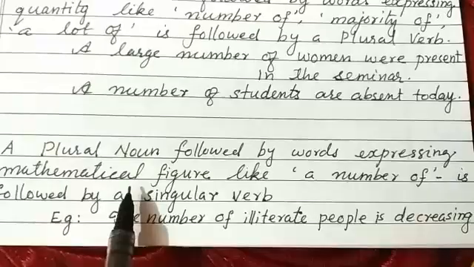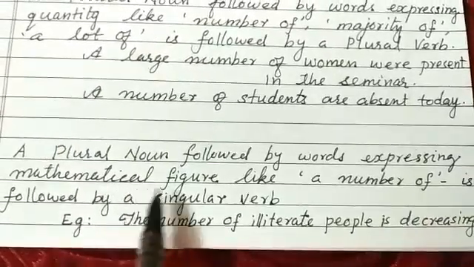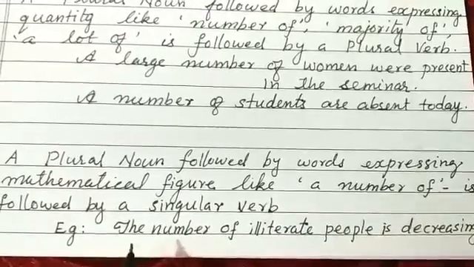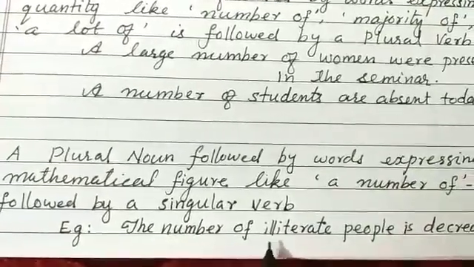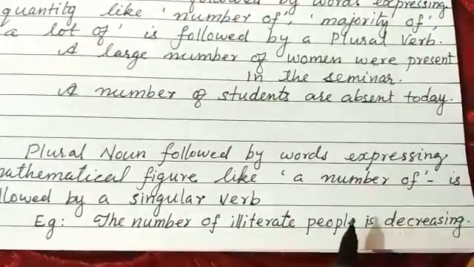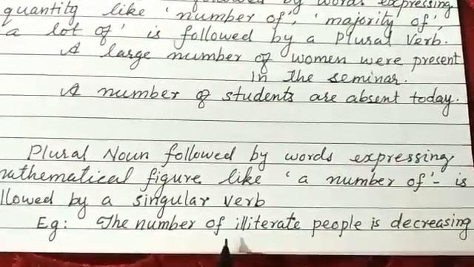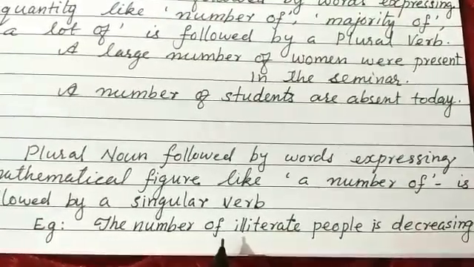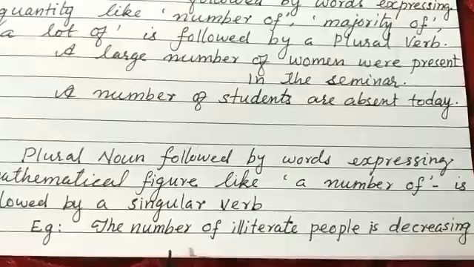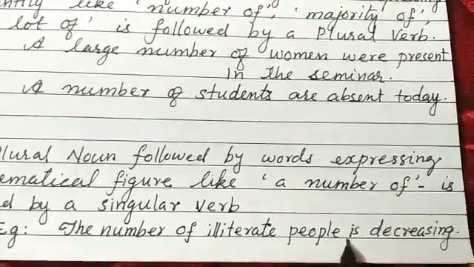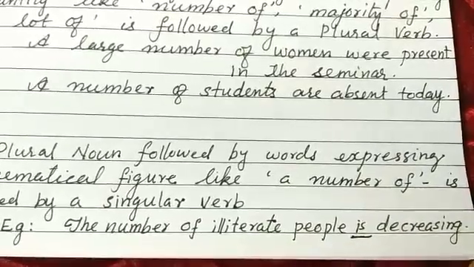But when it represents a mathematical figure, we use a singular verb. For example, the number of illiterate people is decreasing. So here we are talking about a figure, a mathematical figure. That we have to keep in mind.